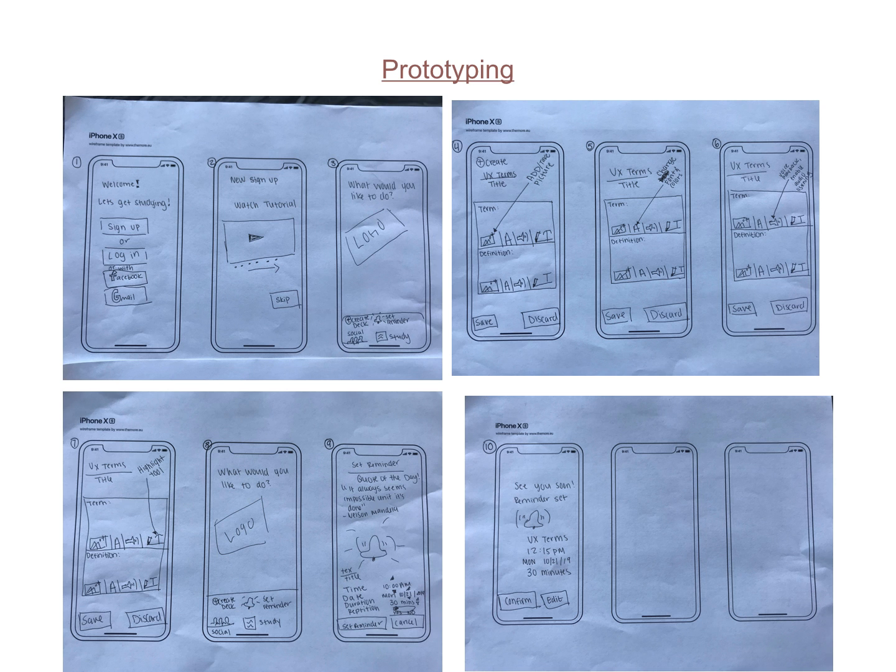For the initial prototypes, you first enter into the onboarding platform. The users have a choice of either signing up for a new account or logging in to an existing account. The user can create or log in with their Gmail, Facebook, or email. If creating a new account, the user can opt out of watching a short tutorial clip.